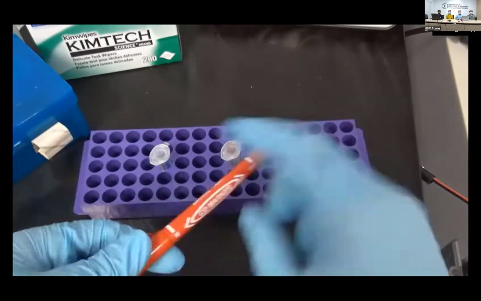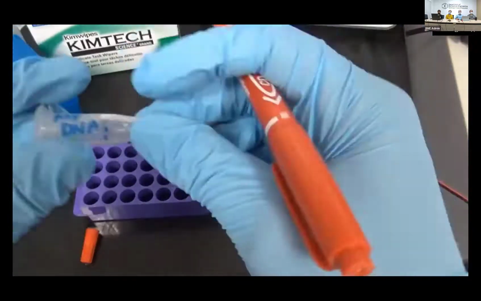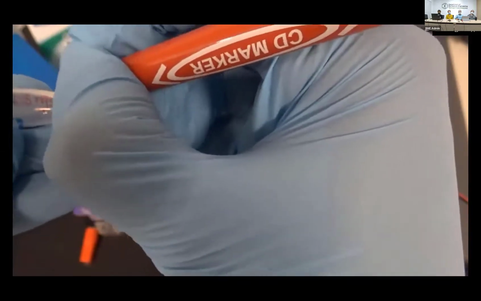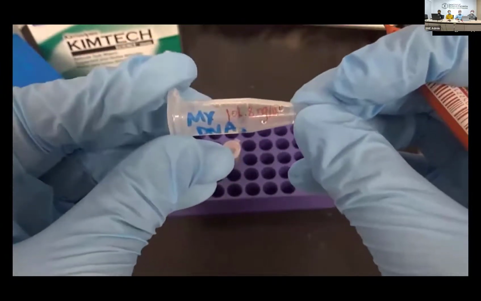Then, on your DNA sample, you can use a marker pen and record the concentration. In this case, it's 101.8 nanograms per microliter. Sorry about that.